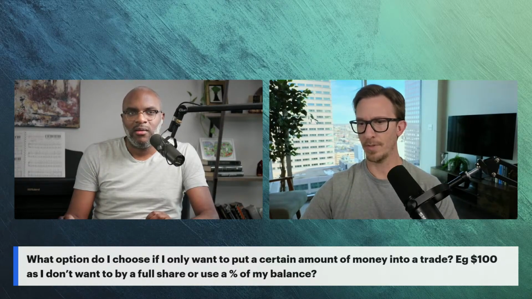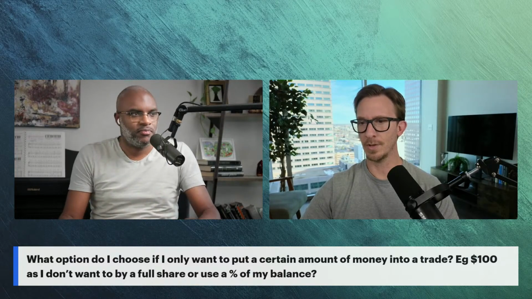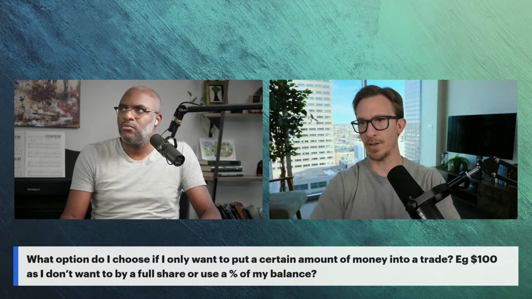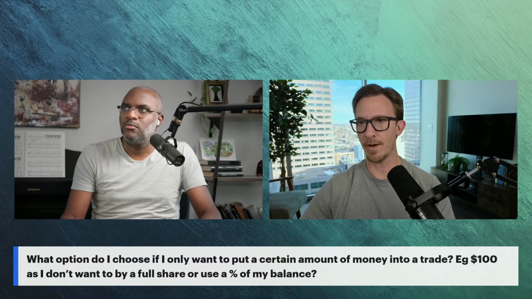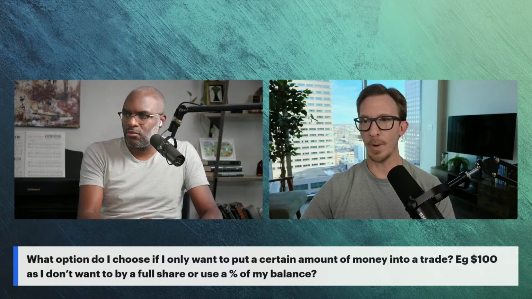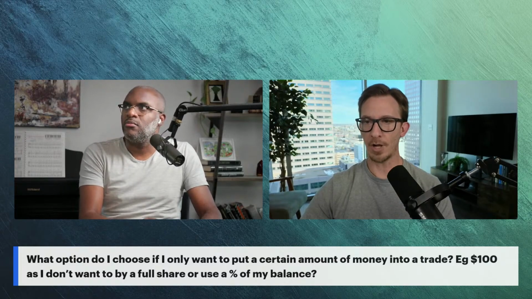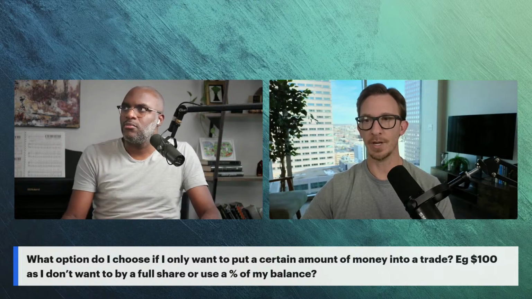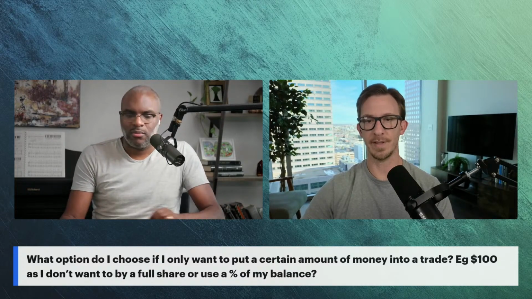I know with certain asset classes, stocks in particular, we have a few different quantity calculation methods. You can do fixed quantity, which is a fixed number of shares. You can do amount per position, which would basically be the dollar amount you want per position, which I think is the option you're looking for here. In that case, you would choose quantity calculation method, amount per position, and then put $100 into that box.